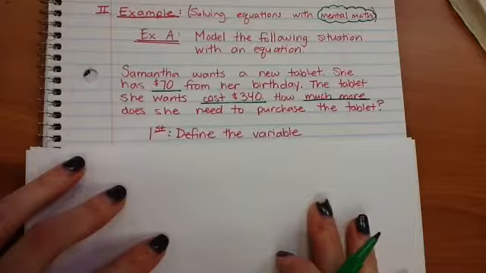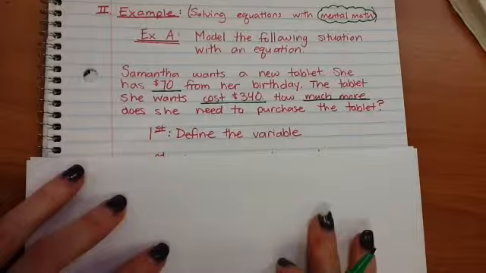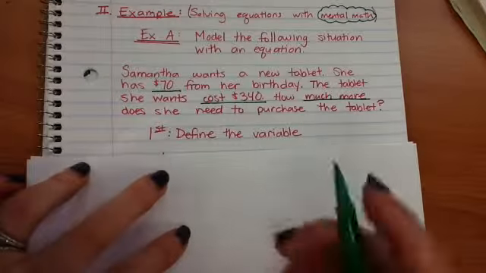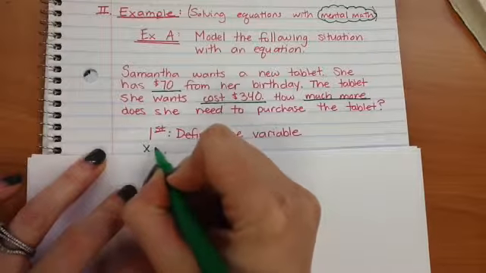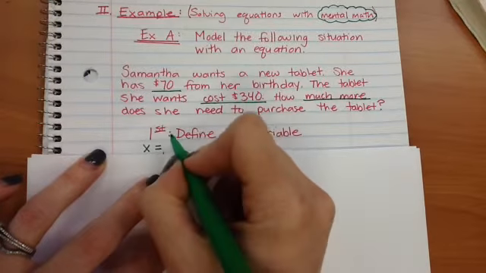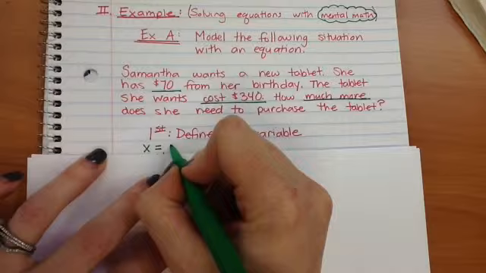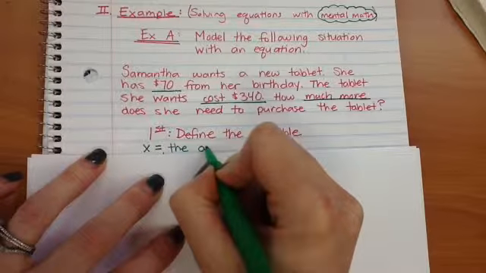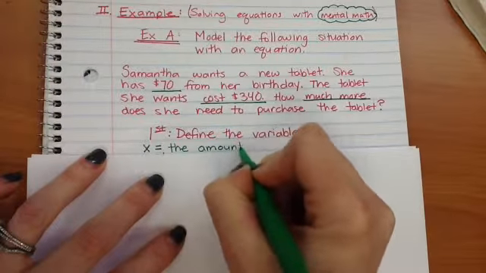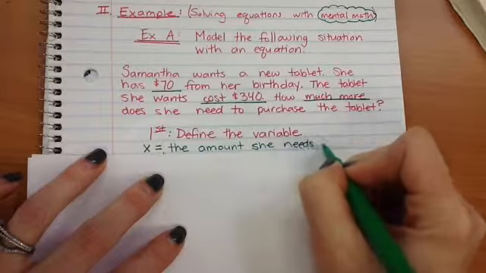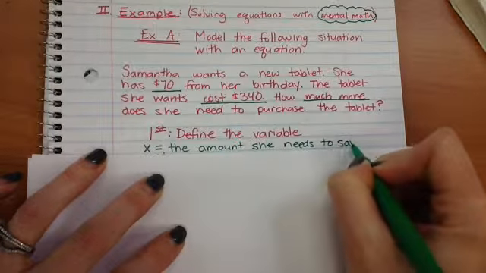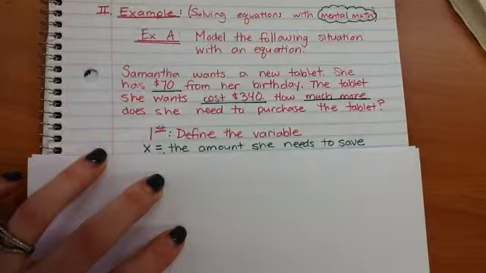First, we want to define the variable. What are we looking to find? In this case, we are looking to find x, and x is going to equal the amount she needs to save. That's what we're trying to solve for in this equation.